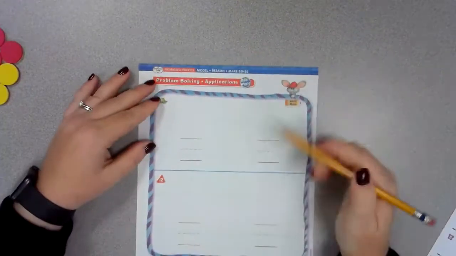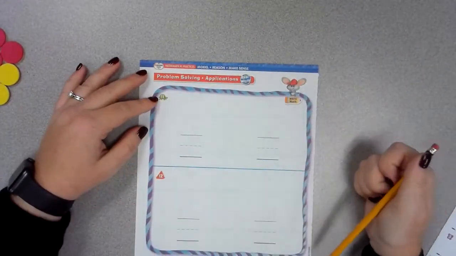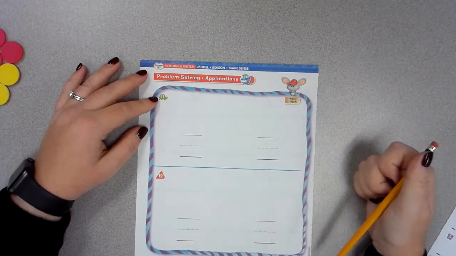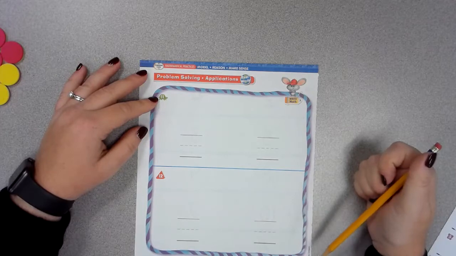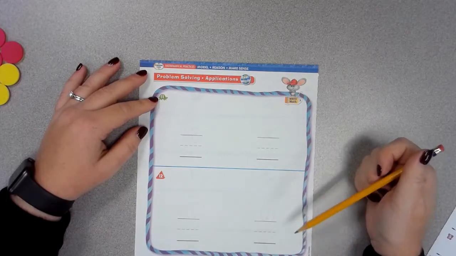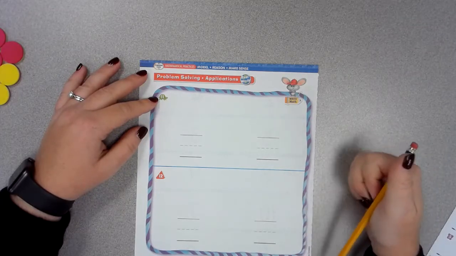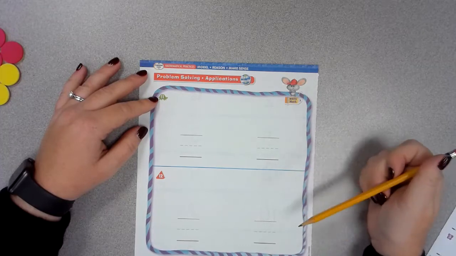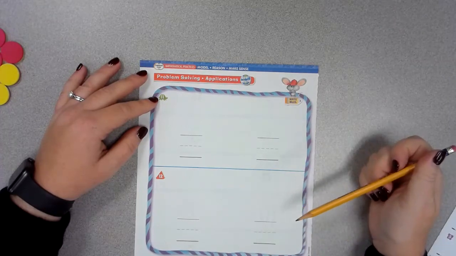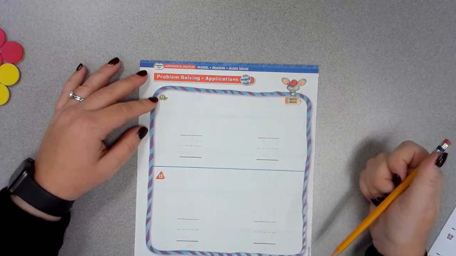On this page, starting up here in the green turtle, John has a number of apples that is greater than 5 and less than 7. This is getting wordy, friends. You guys are getting into some big math. We're going to have to draw some pictures. So John has a number of apples that is greater than 5 but less than 7.